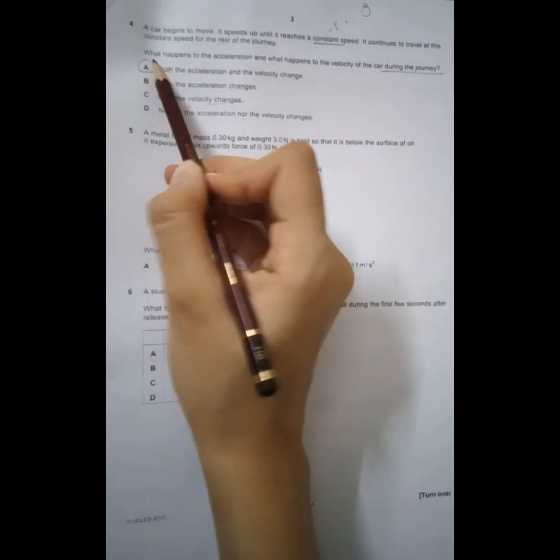Obviously, this is a stated fact that the car won't be moving at a constant speed from the very beginning. There must have been a change in the acceleration and velocity for it to reach a constant speed. That's why there was a change in velocity. Gradually, the acceleration decreases, velocity increases, and then there came a time when it reached a constant speed. So it has to be A.